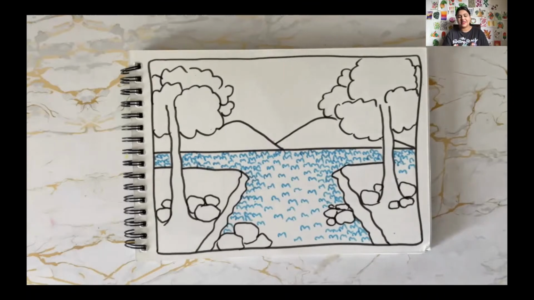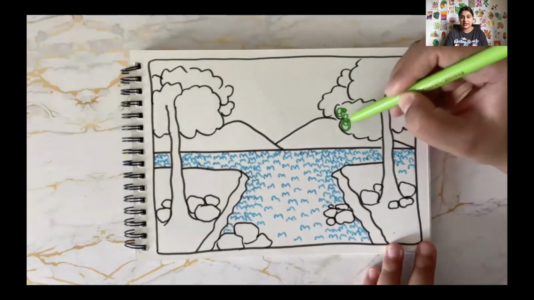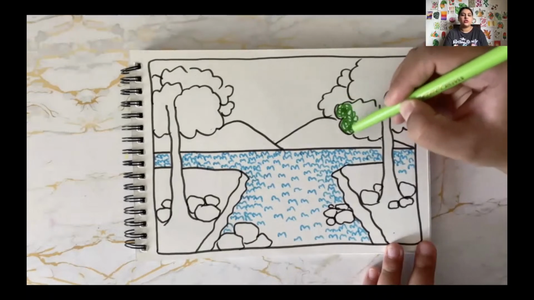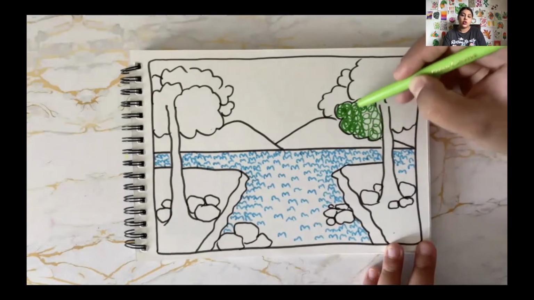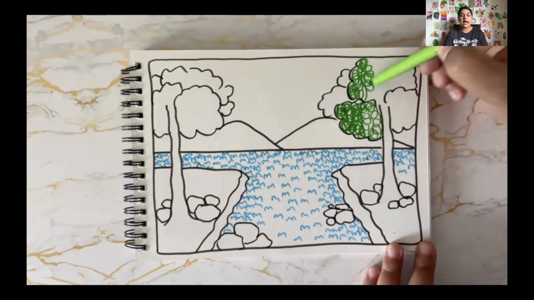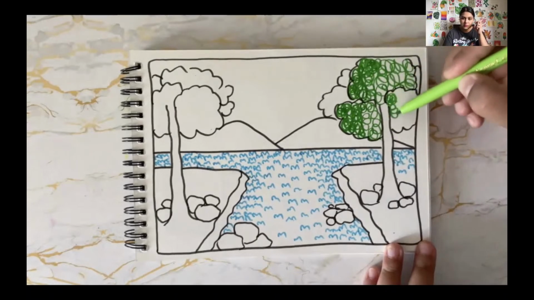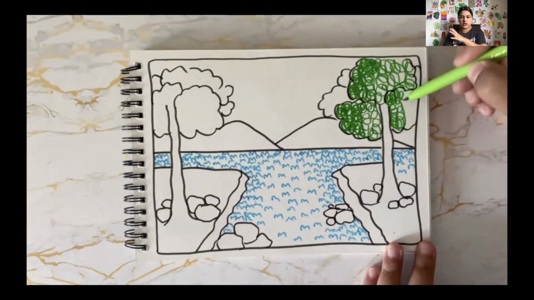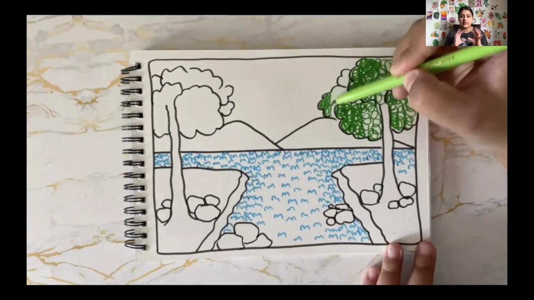So what I'm going to do is start off with the trees, and I'm going to be doing this scribbling technique now. For the trees, if you want to do shading, stippling, cross hatching, or short dashes, all of them are completely welcome. Make sure you do it neatly and nicely. I'm following the technique of scribbling over here, wherein I'm doing a dark tone on one side, keeping all of my scribbles close together. And as I go further away, I'm keeping my scribbles far away from each other in order to create a lighter tone.